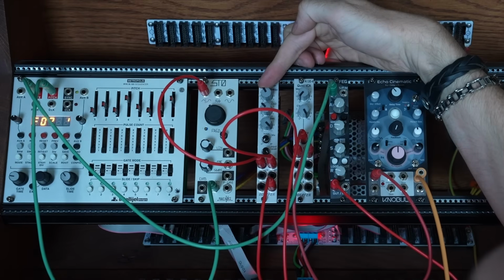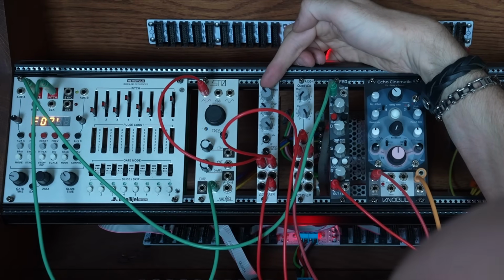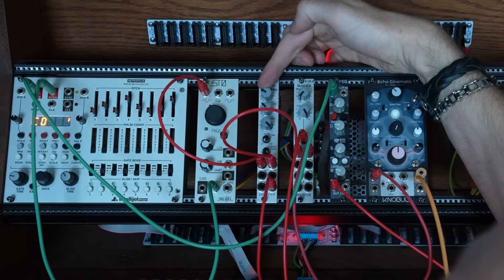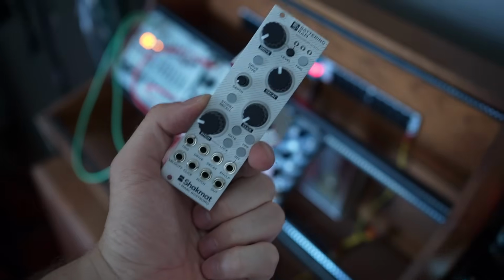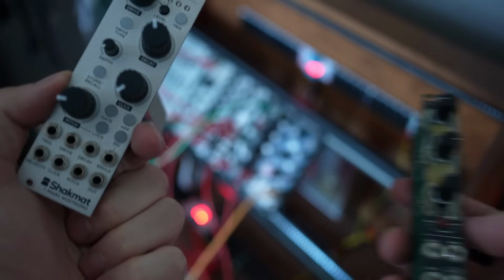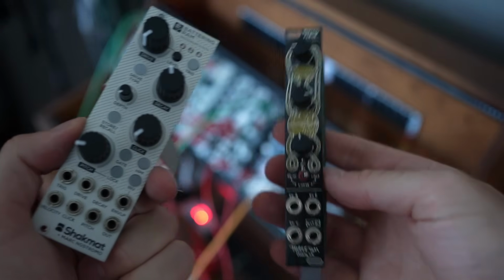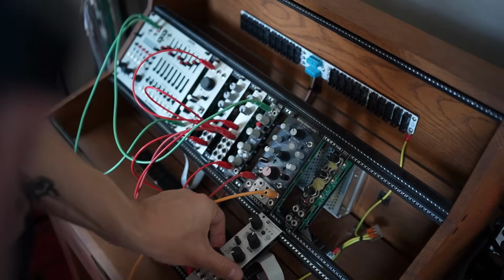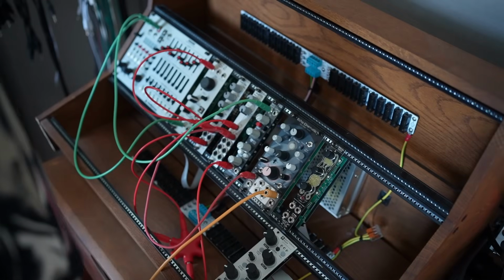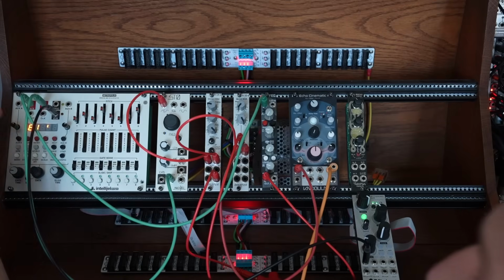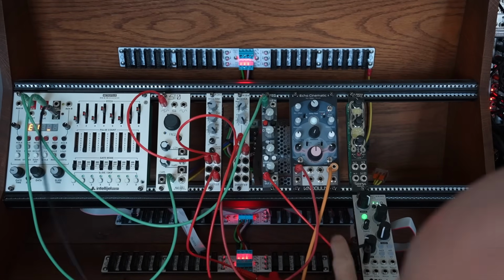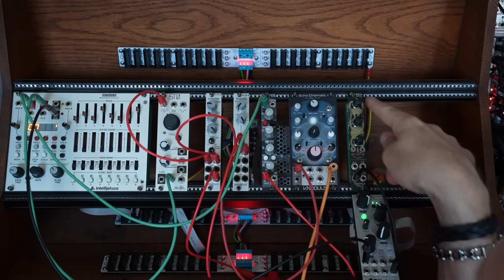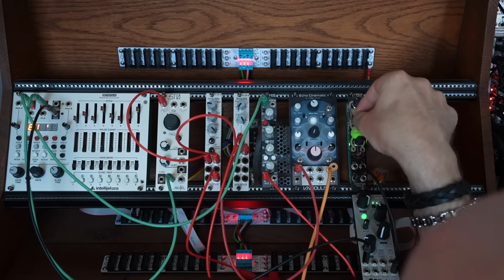Wouldn't it be nice if we had a kick drum to add to this? The beauty of modular synthesis is that if you can dream it up, you can probably make it happen. Here's a unit that can make a kick drum, and here's a unit that can add this sound and the kick drum together. So this little sequencer is now going to tell my kick drum when to hit. The kick drum will go into this little mixing unit.